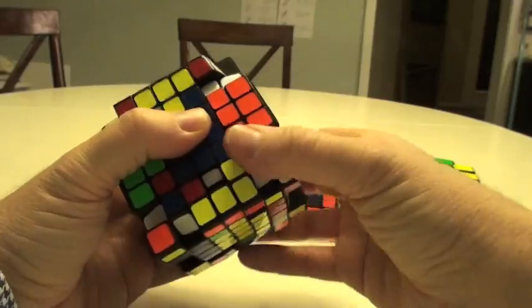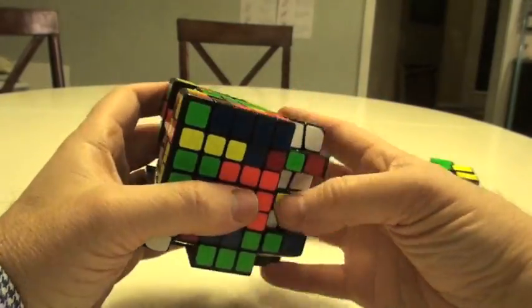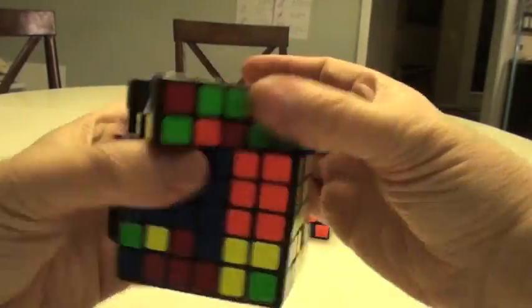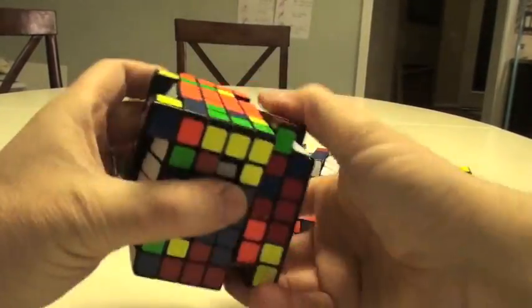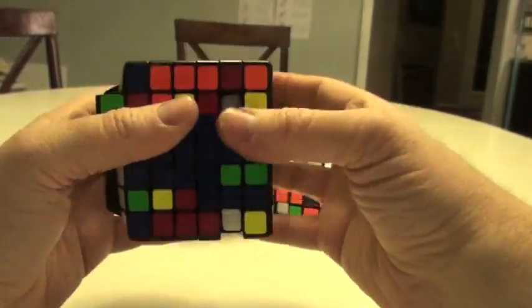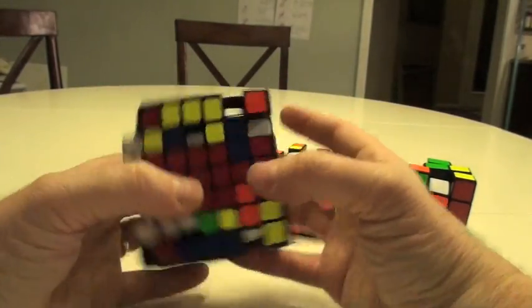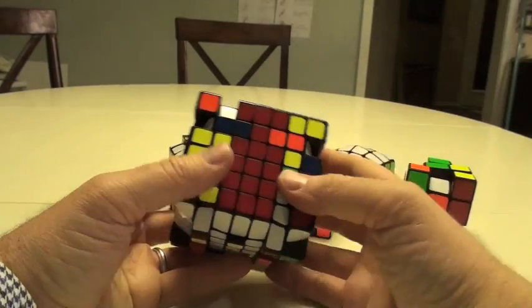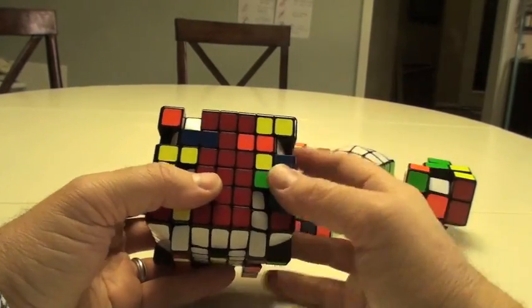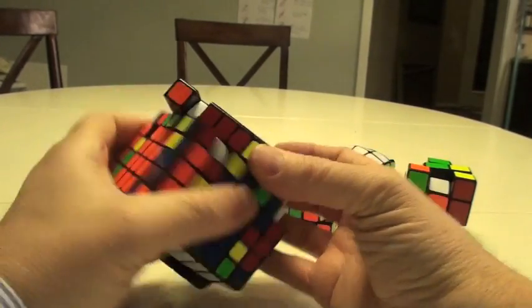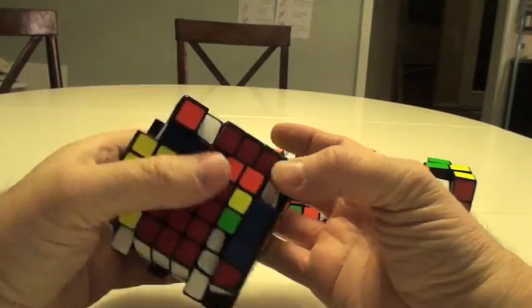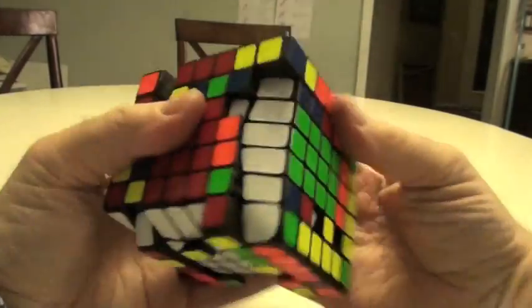Turn, up and over, getting the corners in. Okay, so we appear to have all the corners. Now as we put the edges in, we're actually putting in the next layers, or at least the seeds to the next layer, so I don't have to.